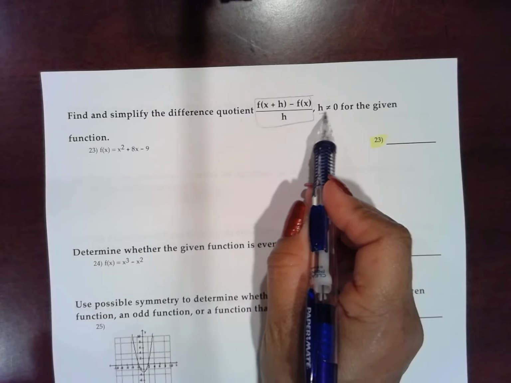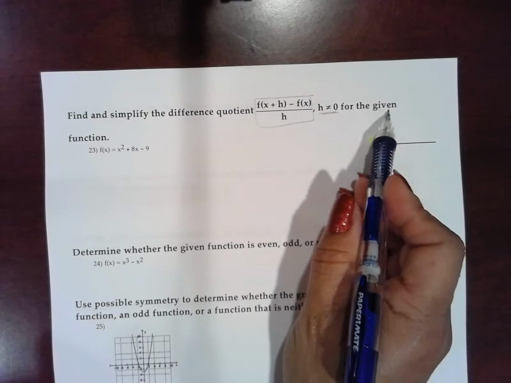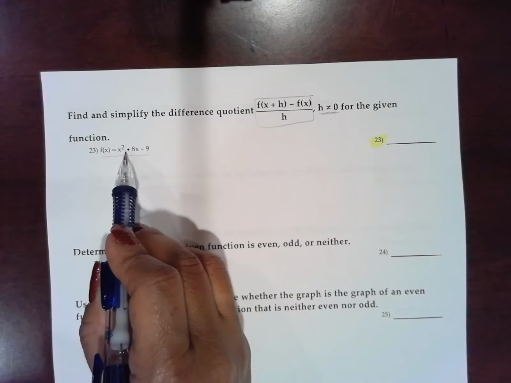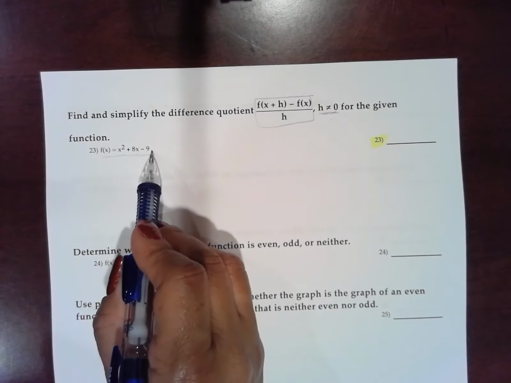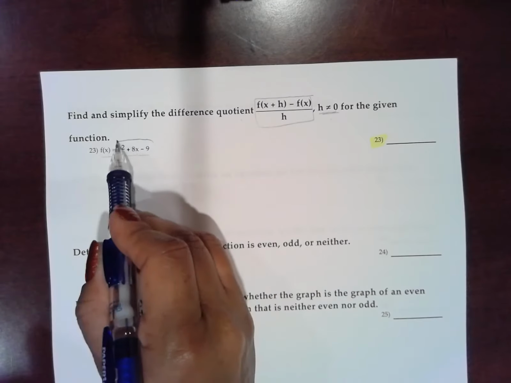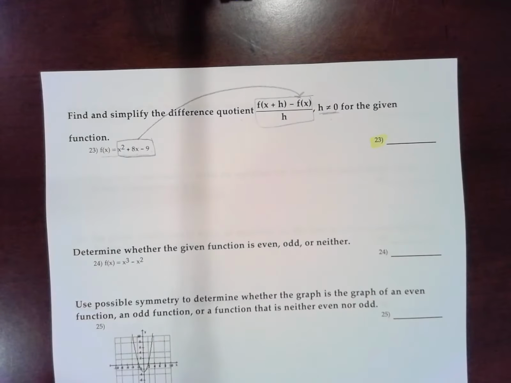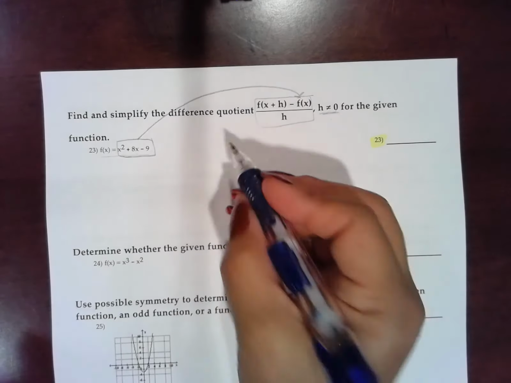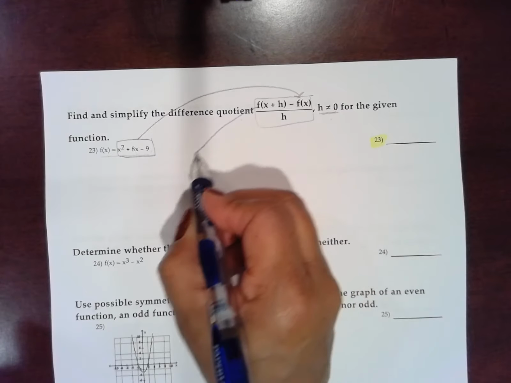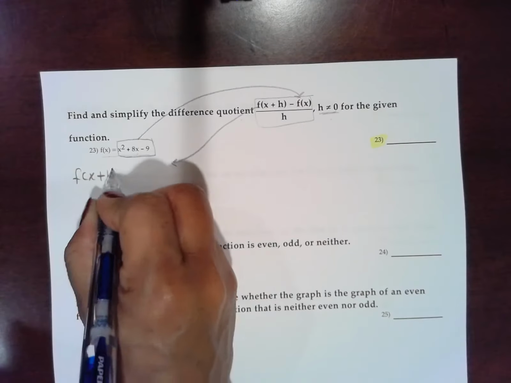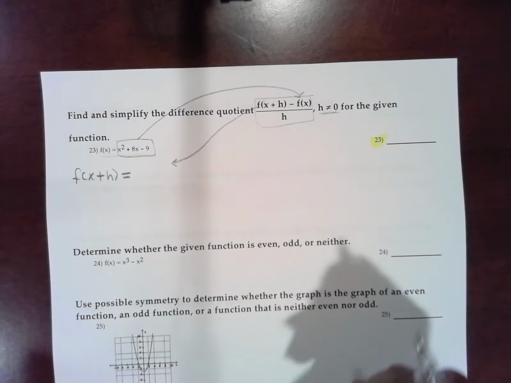And h is not equal to 0 for the given function. The given function is f of x equals x squared plus 8x minus 9. So basically you are given this second portion. That's what you are given. The one that we don't have is f of x plus h. So that is the one that we need to find.